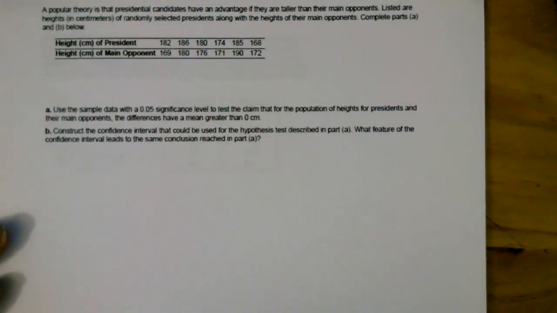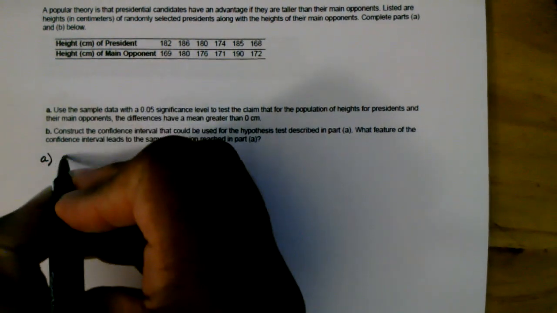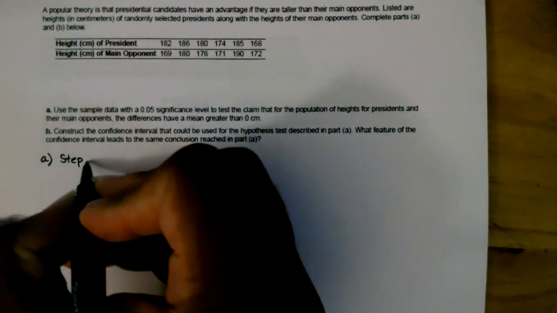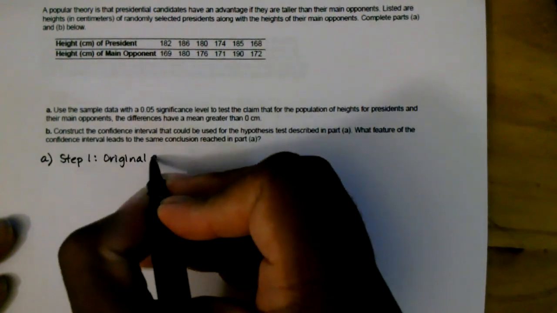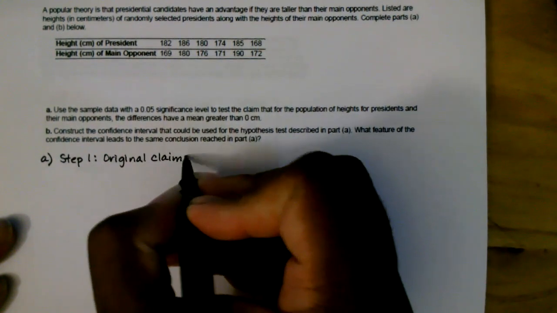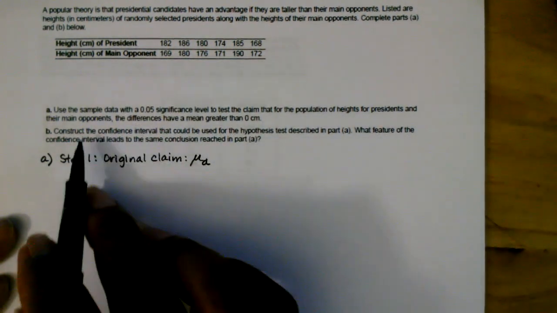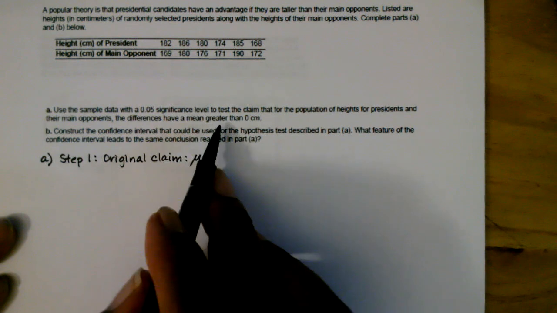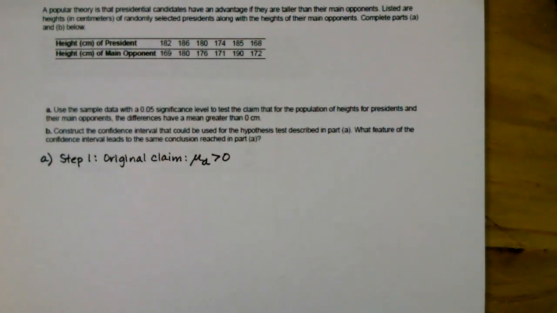So let's start with part A, doing the hypothesis test. So step number 1 is writing the original claim in symbolic form. So here we're dealing with mu sub d. The differences have a mean greater than 0 centimeters. So that's the symbol for greater than 0. That's your original claim.